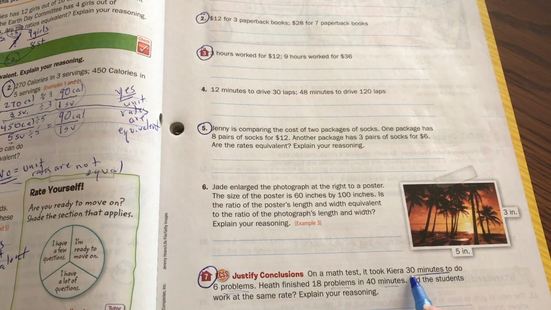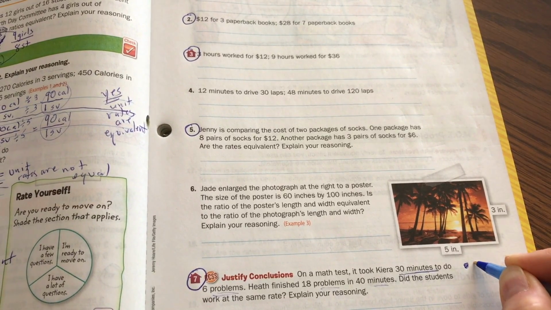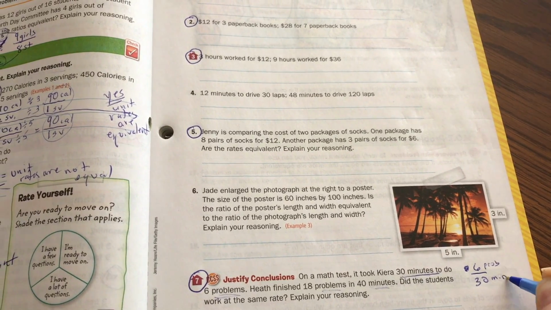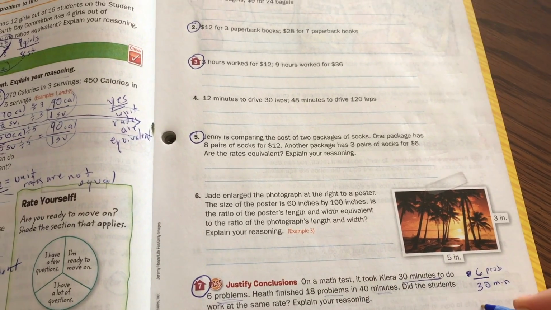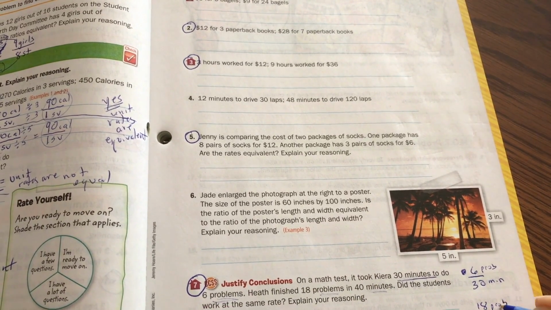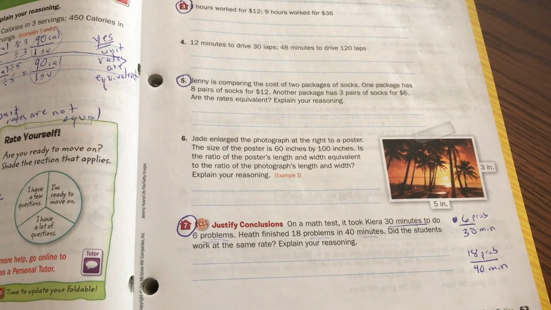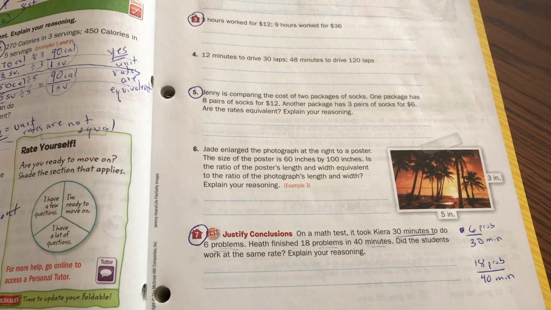So you're going to want to make sure you set up Kira with the problems in the numerator. 6 problems to 30 minutes. So you can see if that's equal to Heath, who did 8 problems in 40 minutes. So you might want to write that in to make sure that you're setting this up correctly.